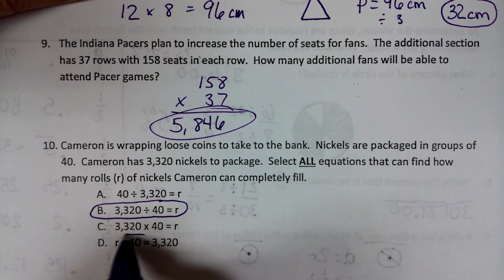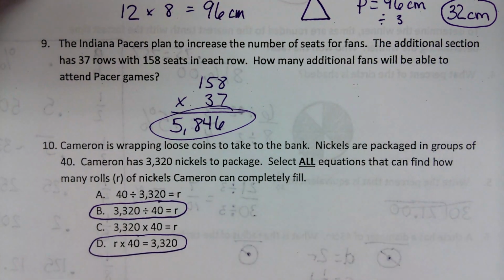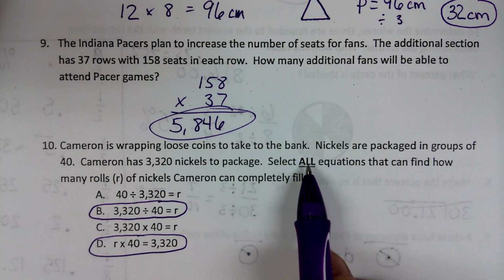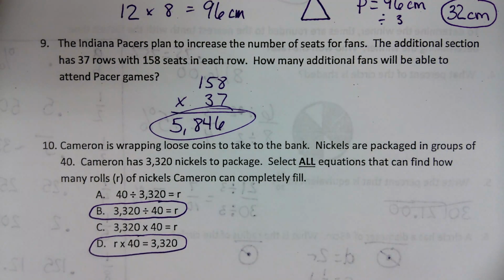So D is my other correct answer on number 10, both B and D. And if you only put one of those, you will get it wrong. You got to make sure you find both of them if it's possibly asking for all correct answers.